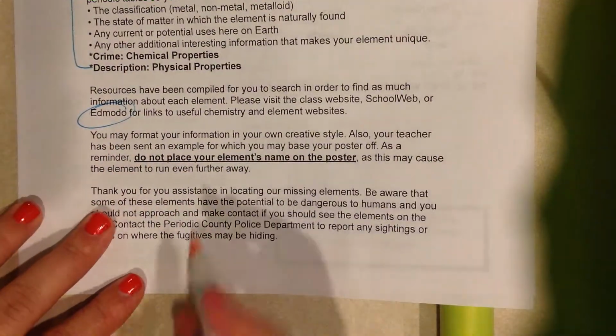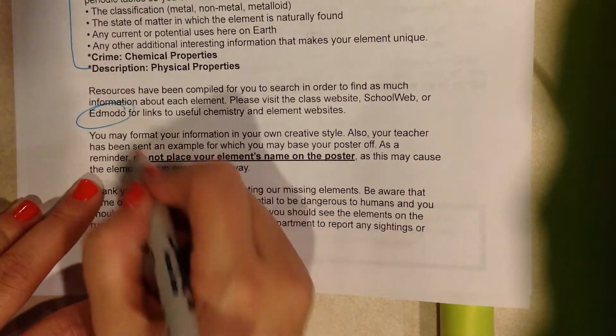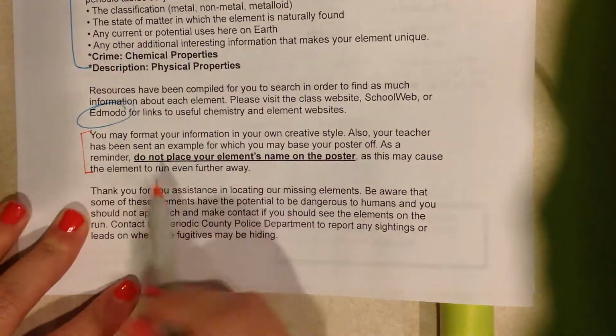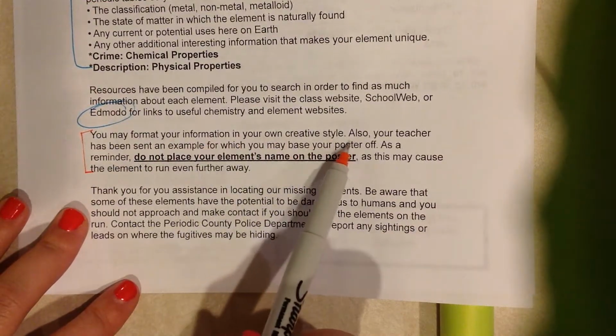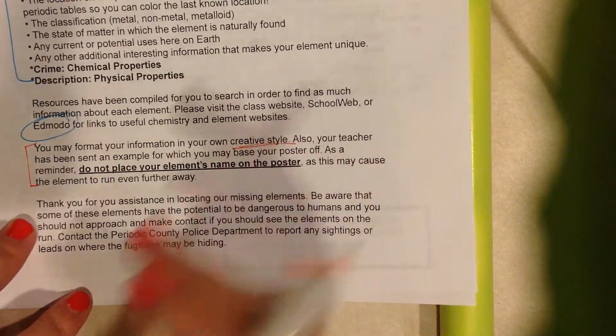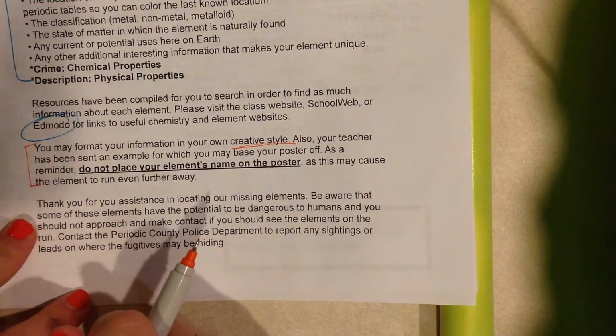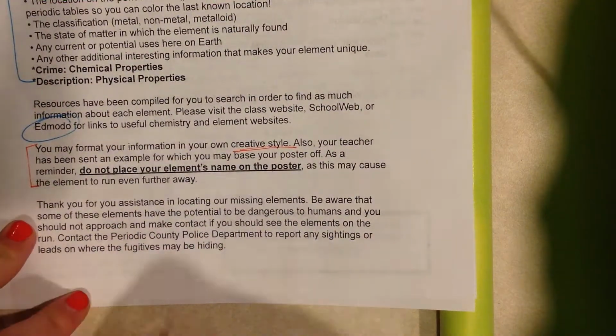But what I want to bring your attention to is this little piece right here. It says you may format your information in your own creative style. That means that you do not have to copy or make it look just like the one that's on the board. You can make it look however you want.